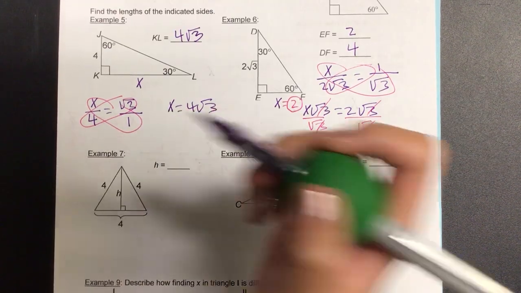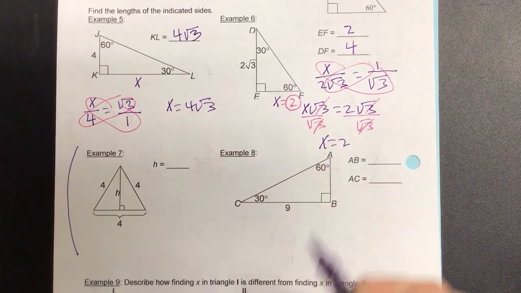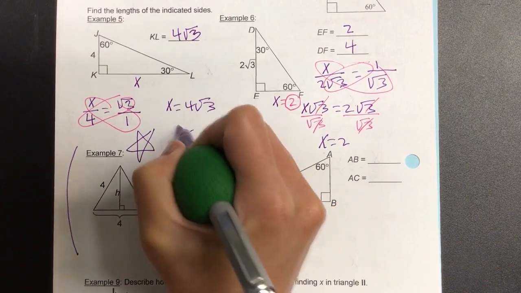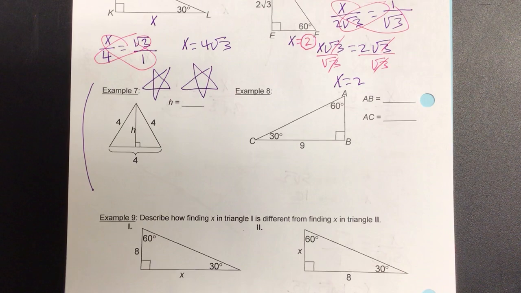So, with a partner, let's do example number 7. And I'm going to put a big fat star on this one. You'll see this again.